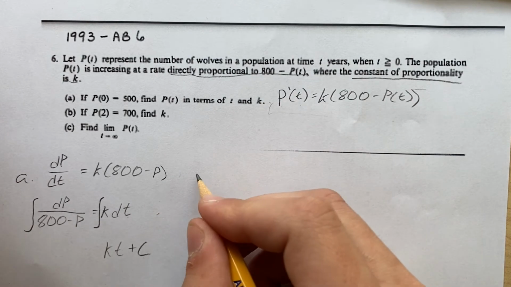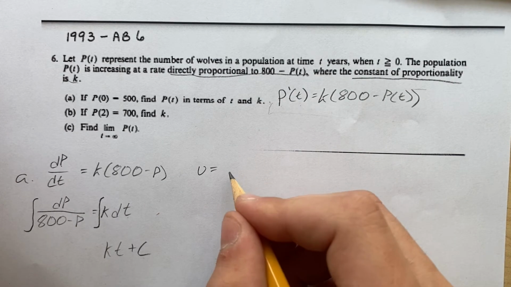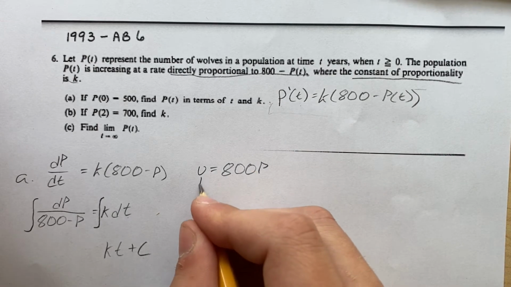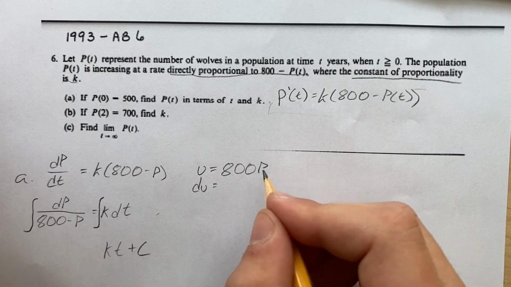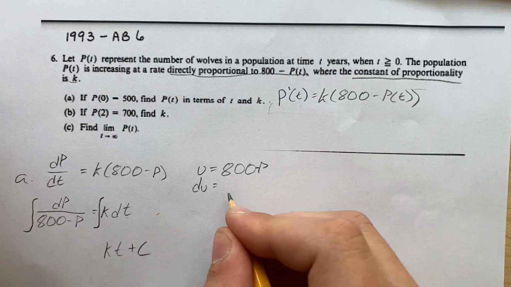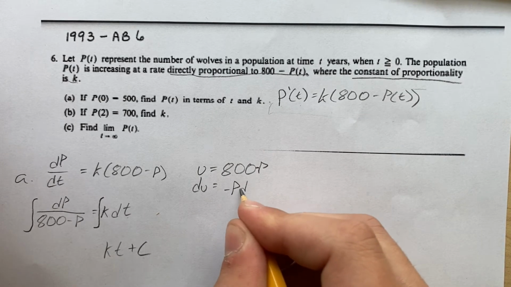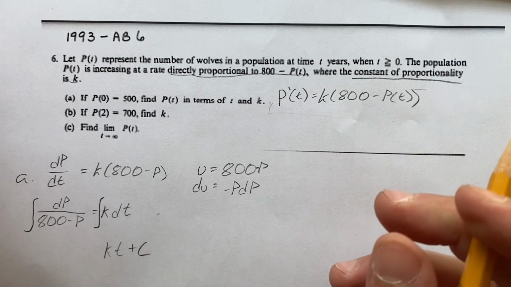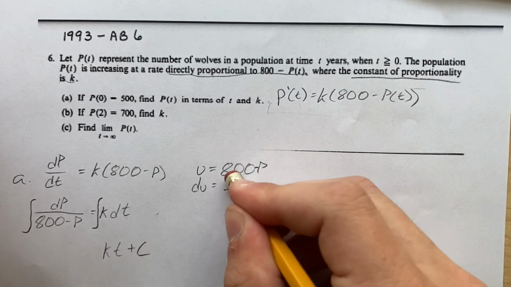Now, for this section, you are going to have to use a little bit of u substitution. Maybe you can do this in your head at this point, but I'll throw in u equals 800 minus p. Therefore, du equals negative dp.